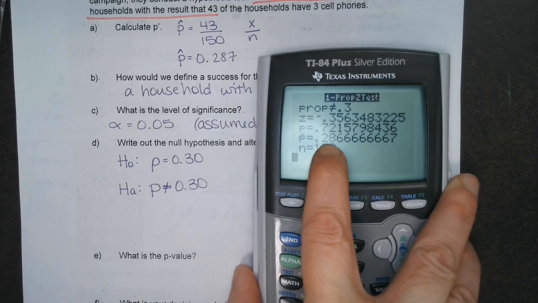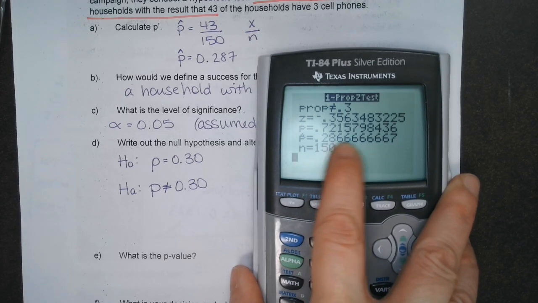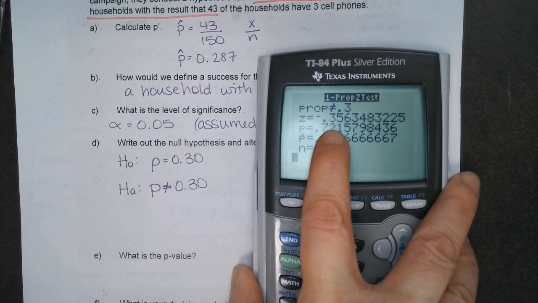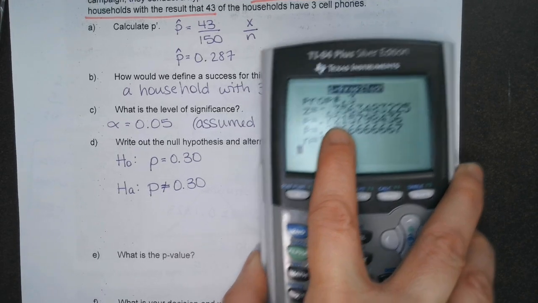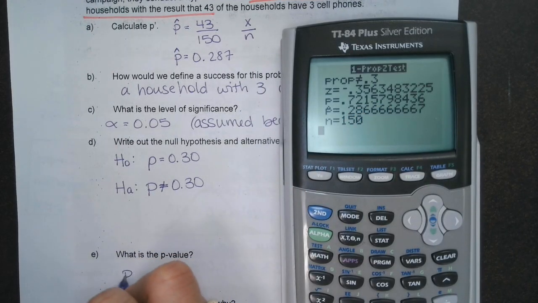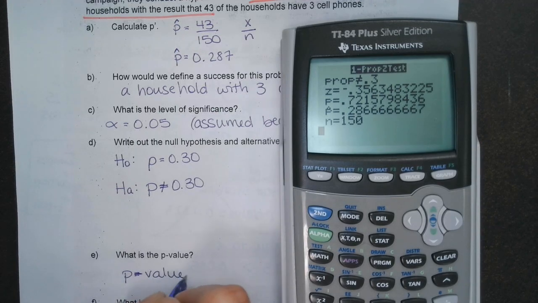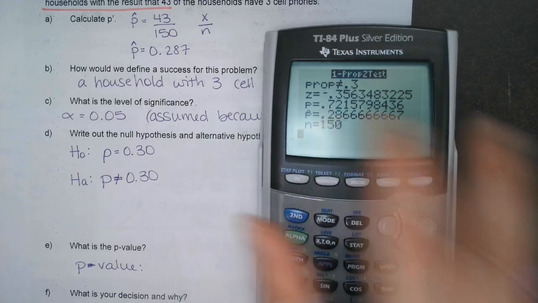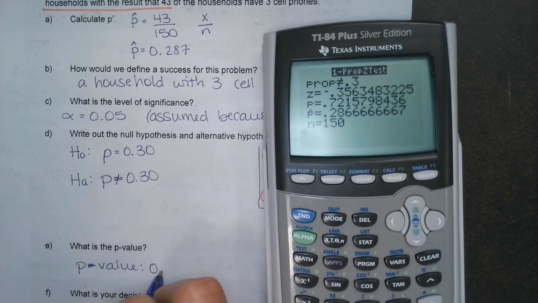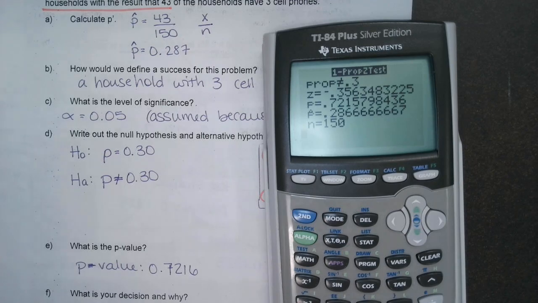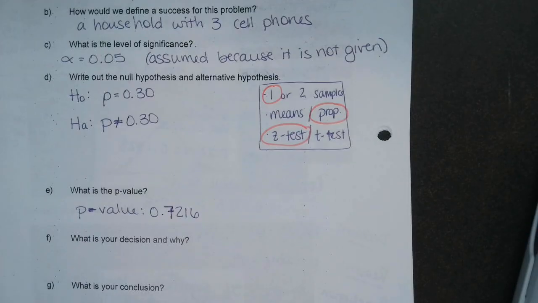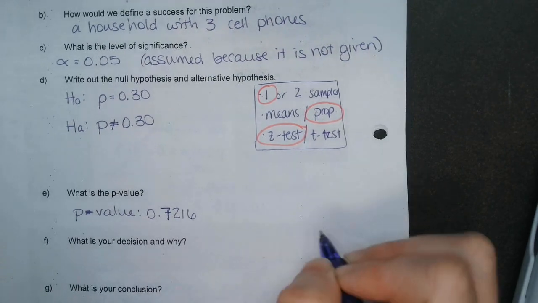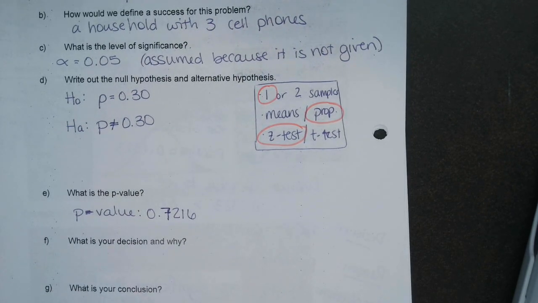Now you notice here's my p hat that we had calculated before, here's my z-score or my test statistic, and here's my p-value. So p here is the p-value, to not get confused with proportion, and p hat is my sample proportion. My p-value is 0.7216. If you do it on Art of Stat, you may just have 3 decimal places given to you for the p-value, and that's okay. If you're on Art of Stat, you're going to go to inference for a proportion and do a significance test.